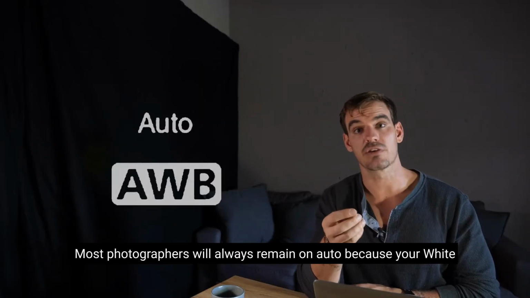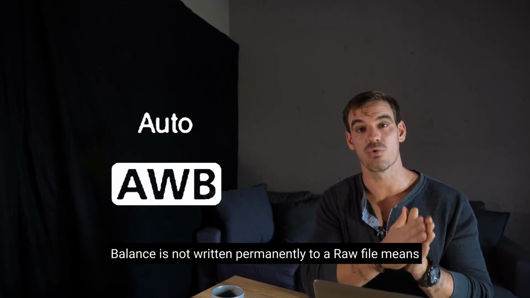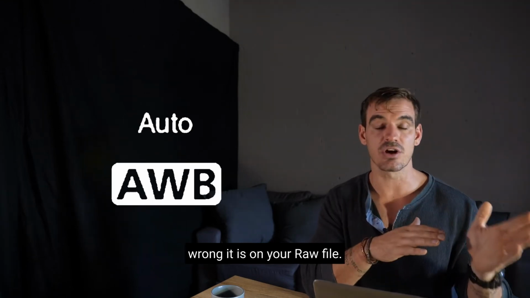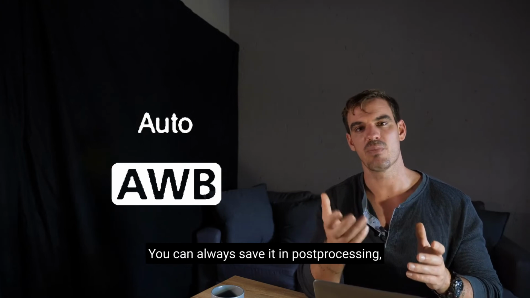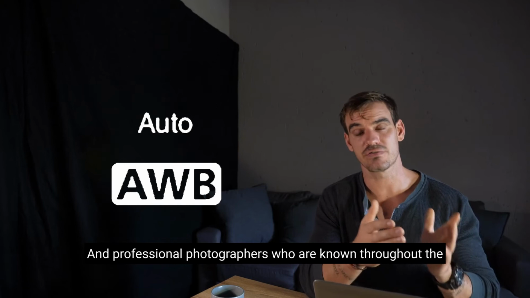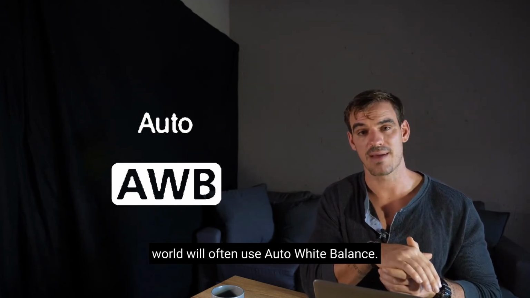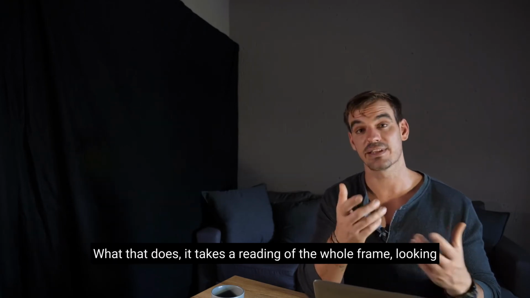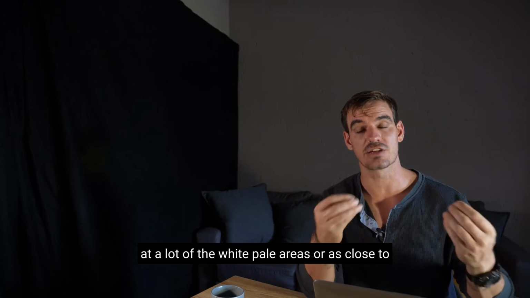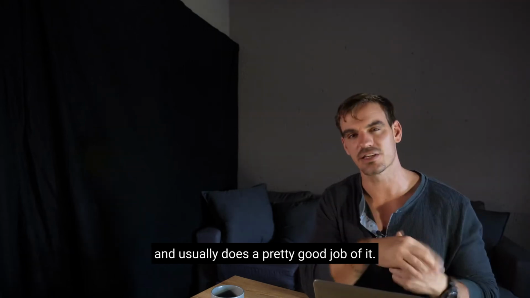Firstly, there's auto. Most photographers will always remain on auto, because your white balance is not written permanently to a raw file, which means you can always change it in post-processing. No matter how wrong it is on your raw file, you can always save it in post-processing, which means this method is not wrong. You can do it, and professional photographers who are known throughout the world will often use auto white balance. It's not a bad approach. And yes, what that does is take a reading of the whole frame, looking at a lot of the white and pale areas, or as close to gray or white areas, and tries to find color casts and remove them. And it usually does a pretty good job of it.